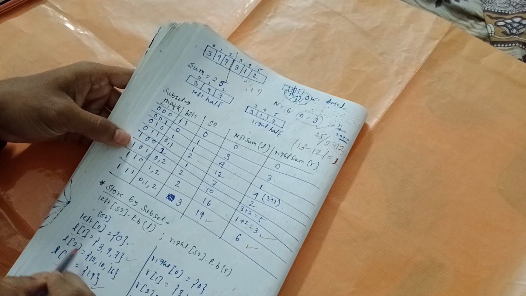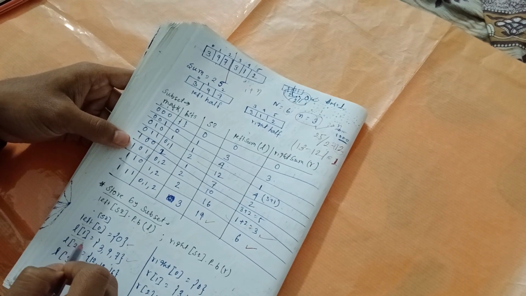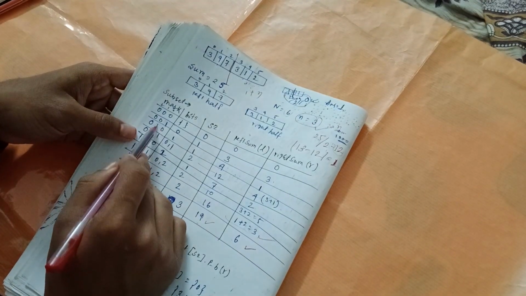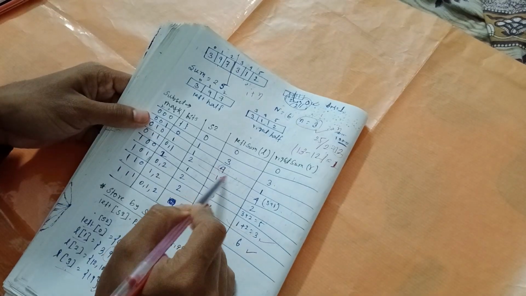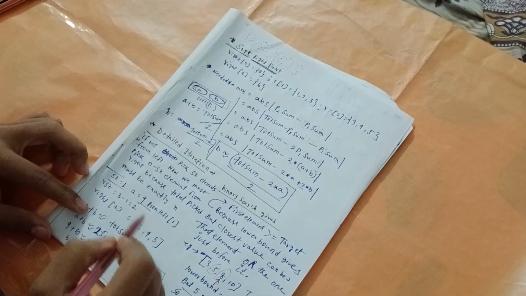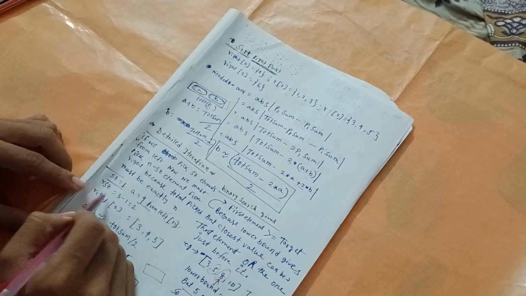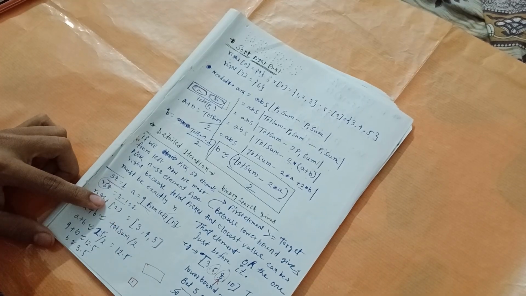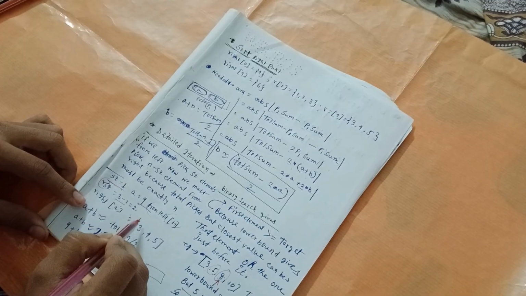Here, if we choose size 1, my a value is 9, index 1, value 9. Then from the left side it is 9, and on the right side 3 minus 1 is 2.